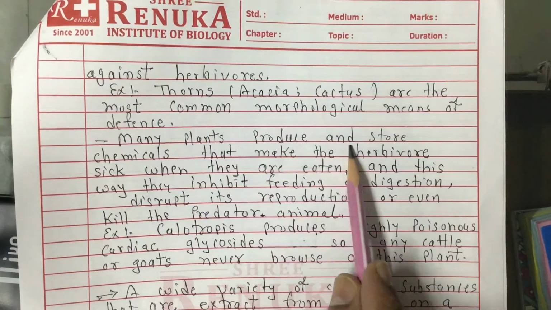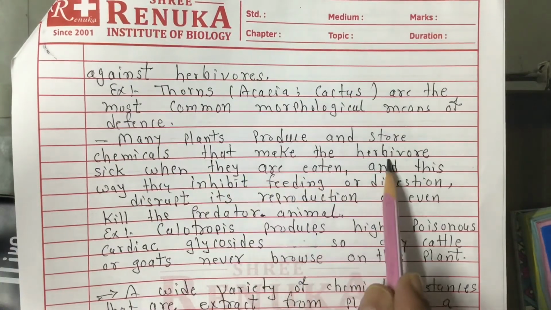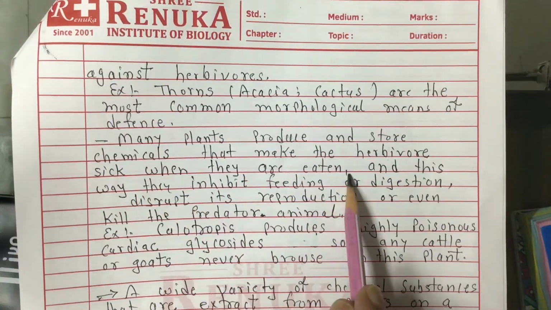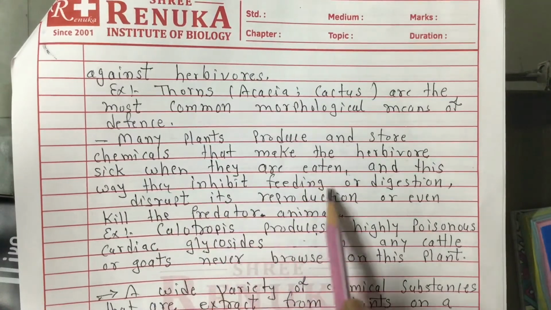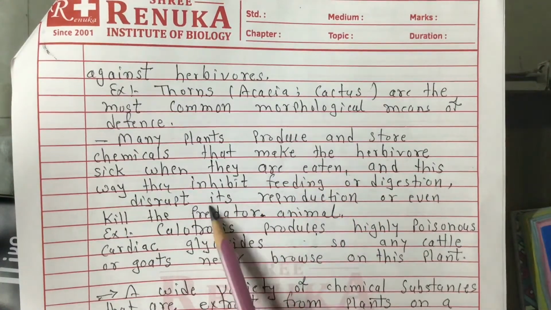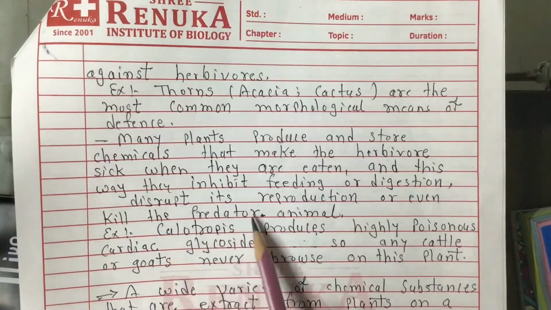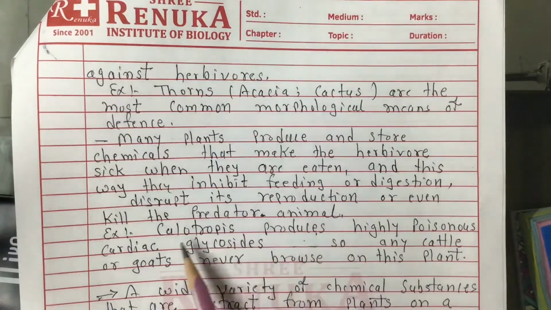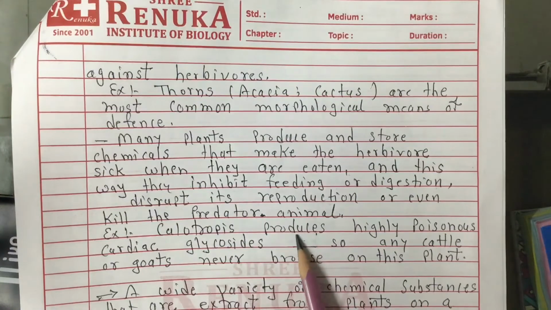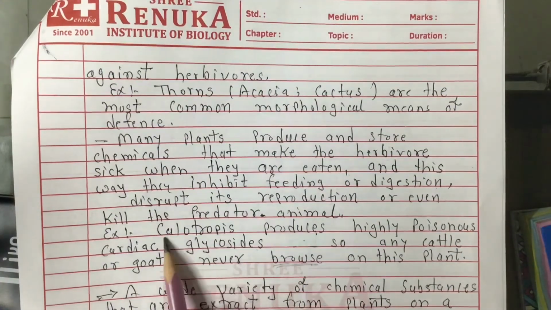Many plants produce and store chemicals that make the herbivore sick when eaten, and this way they inhibit feeding or digestion, disrupt reproduction, or even kill the predator animal. For example, Calotropis produces highly poisonous cardiac glycosides. So any cattle or goats never browse on this plant. Browse means they never eat the leaves of this plant, called Calotropis. In Gujarati, we use the word akdo for that plant.